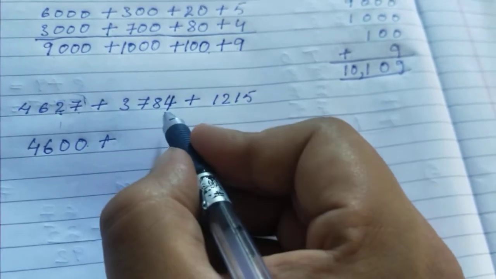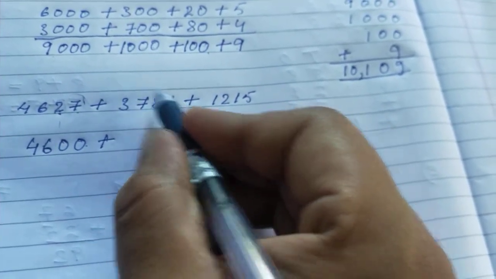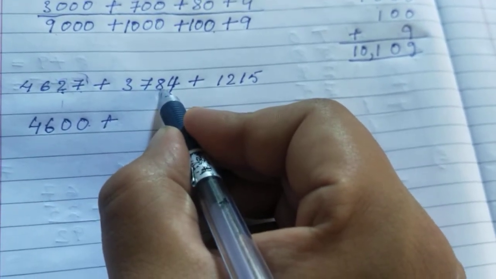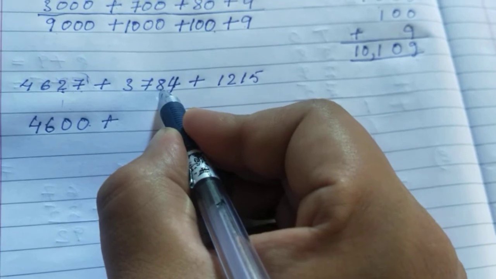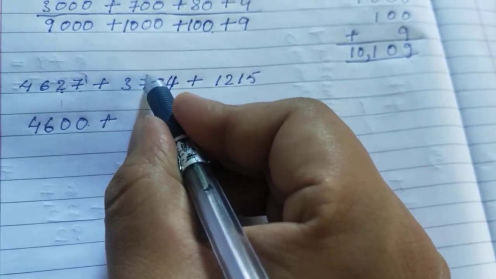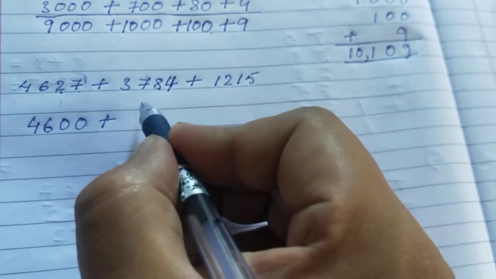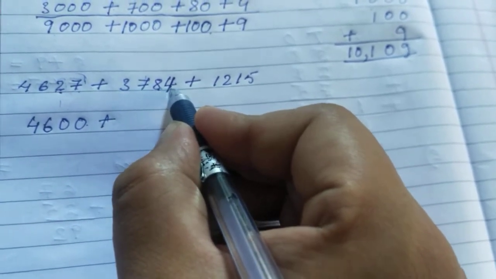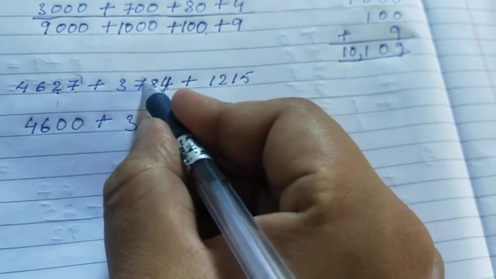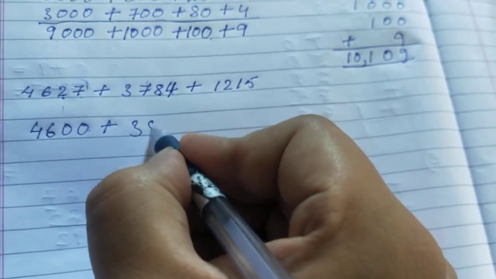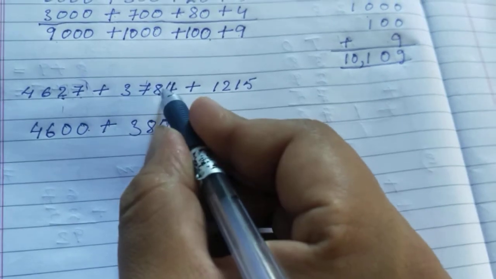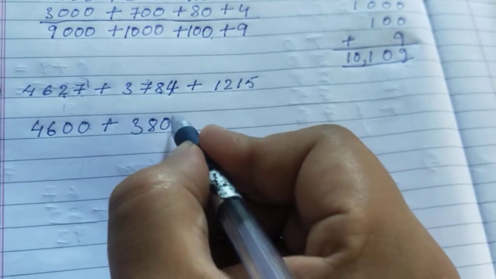Now again we are rounding off this number to the nearest hundred, so you will look at the digit in the tens place, which is 8, and it is more than 5. So you will add 1 to the number in the hundreds place and write 0 in the tens and ones place. 7 plus 1 will be 8, and write zeros in the tens and ones place.